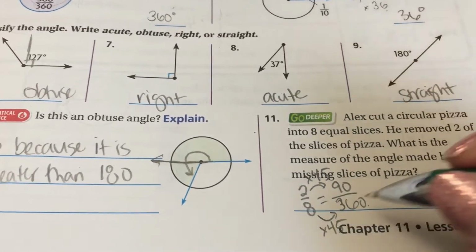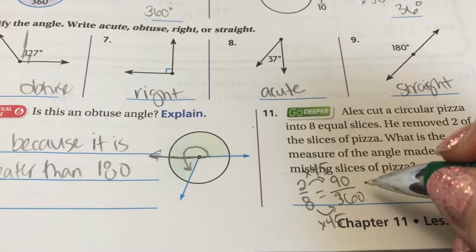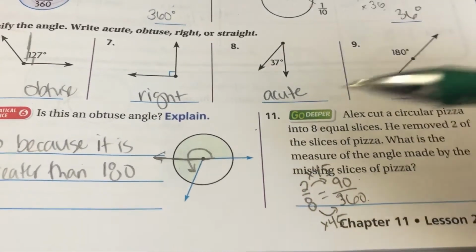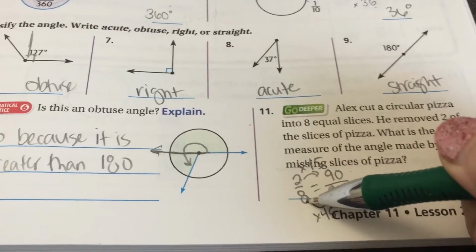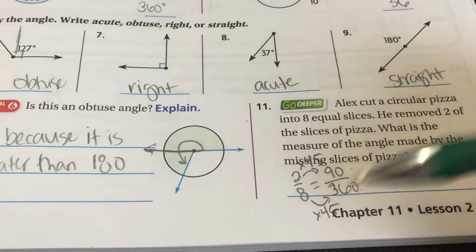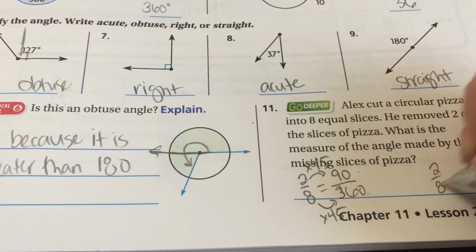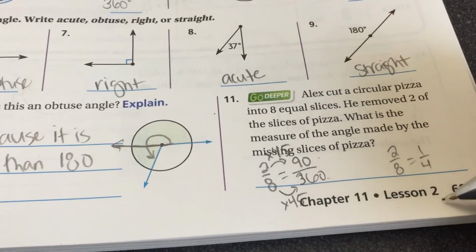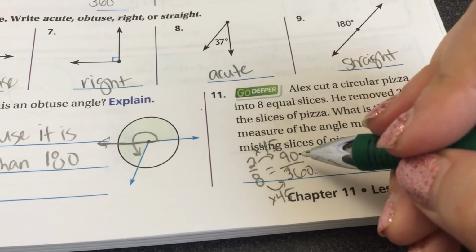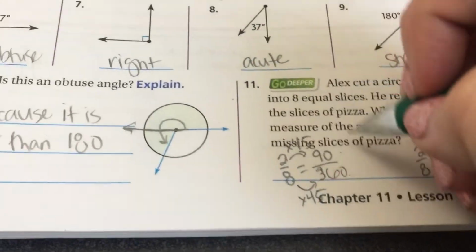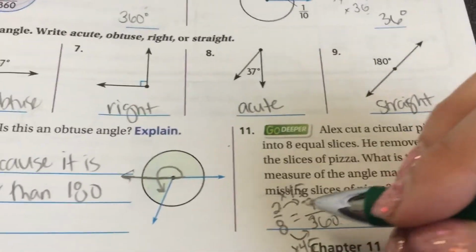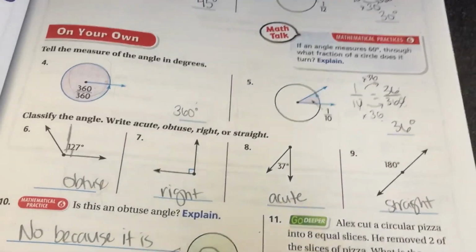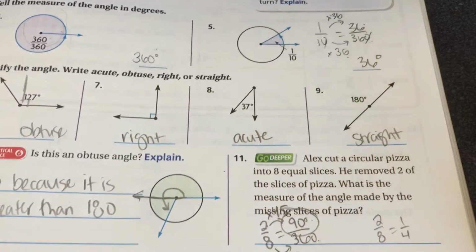So hopefully that catches your eye. And you know that 90 degrees is the same thing as 1/4 of the pizza, which you know already that 2/8 is the same thing as 1/4. So you could also have thought of it this way. I know that 2/8 equals 1/4, and I just know off the top of my head that 1/4 of a circle is 90 degrees. You could have thought about it that way too, but this way matches what we've been doing up here. That's up to you how you think about it. But the answer is 90 degrees. That's the answer to the question.